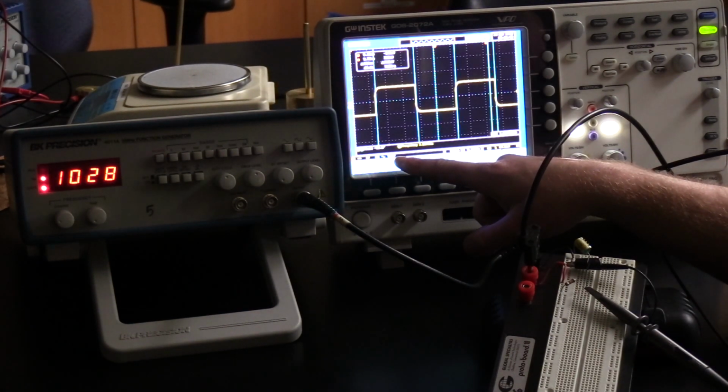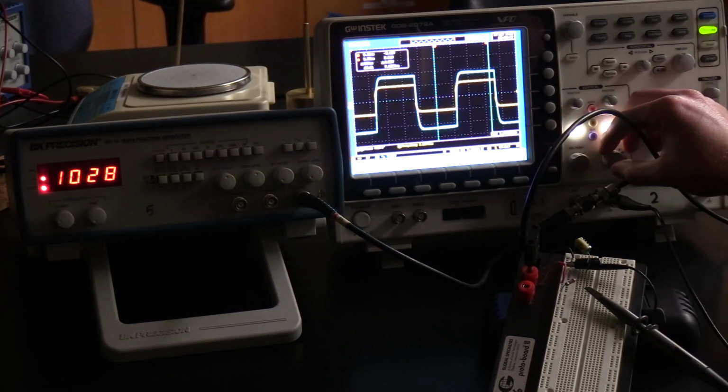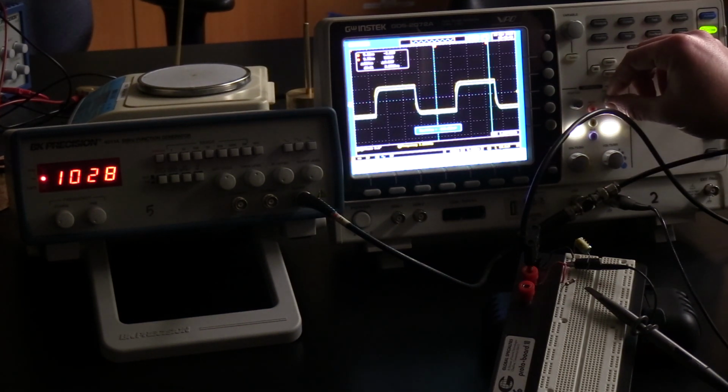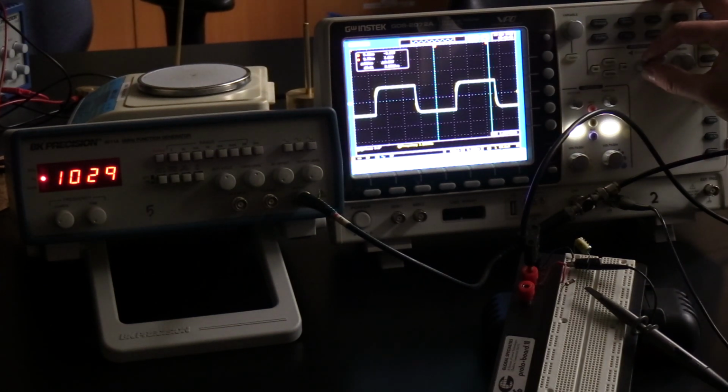It shows 50 millivolts per division, so I'm going to turn that down so we get it on the screen and make its position 0, so it's right over the channel 1. Now what's going on, they're both a little bent here.